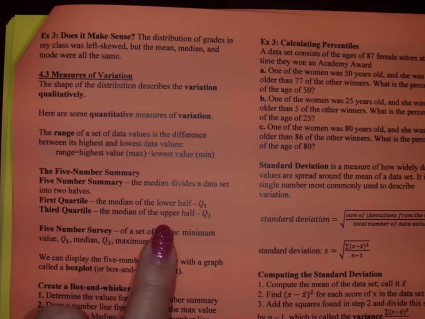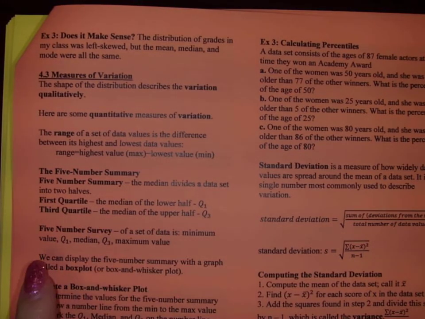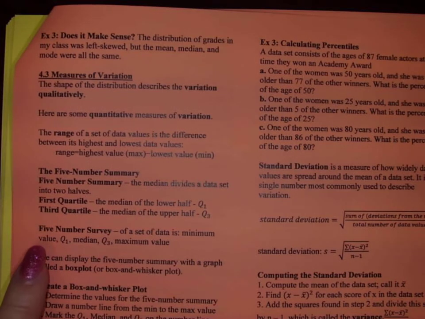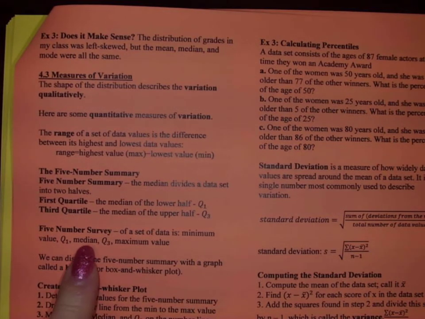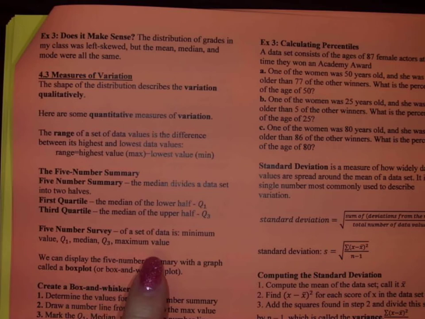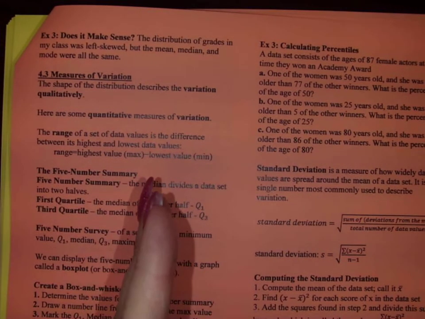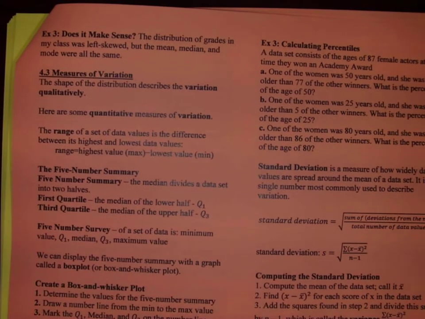The third quartile is the median of the upper half, and then it also includes the minimum and the max. So you'll have the min, the quartile 1, the median, the quartile 3, and the maximum. And quartile is just a way of saying the quarter. Basically you cut it into halves and then you're cutting it into fourths. So that's what those quartiles mean.